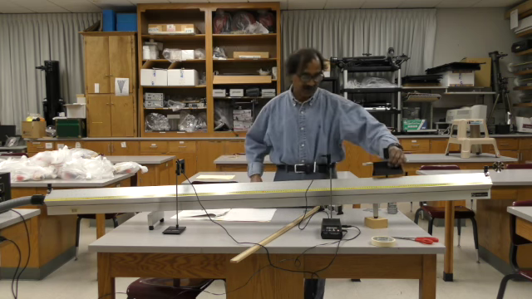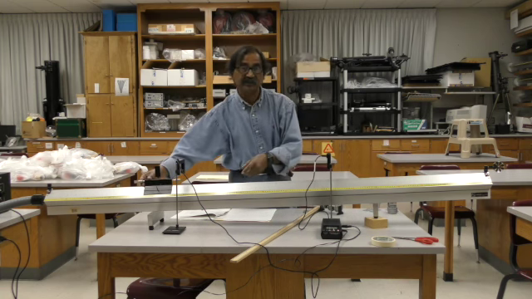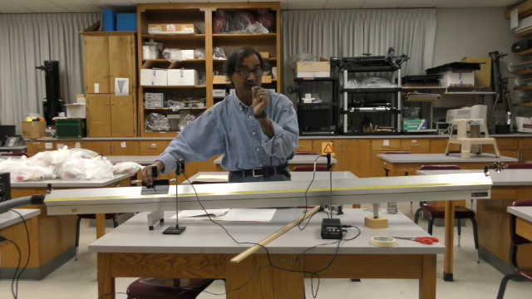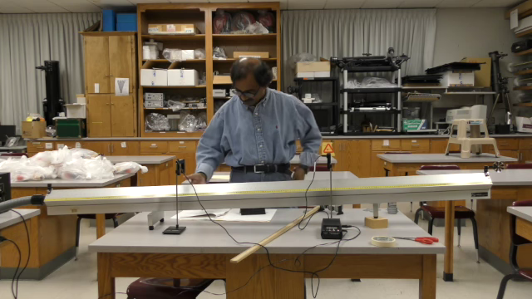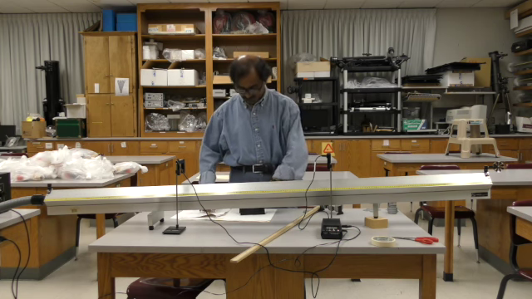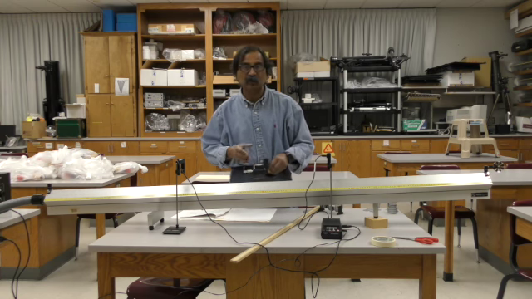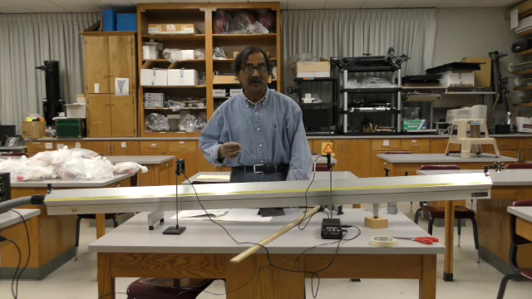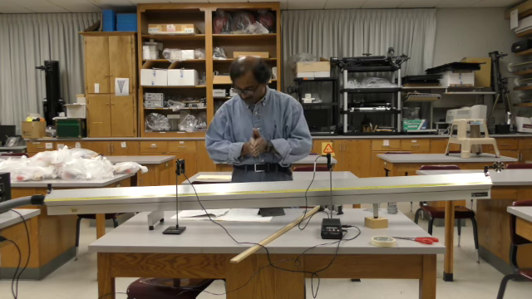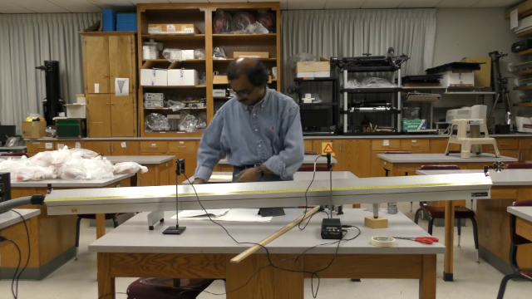And every time you just let it go, okay? And measure T1, T2. Obviously the T2 time will be shorter because it is faster here. So if you look at the table, T1, T2, then 0.025 divided by T1 is V1, and 0.025 divided by T2 is your V2. Follow? And V2 minus V1 divided by the time will give you the acceleration. Follow? And that is your experiment.